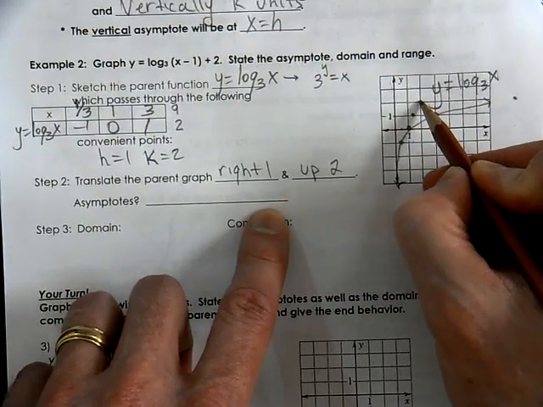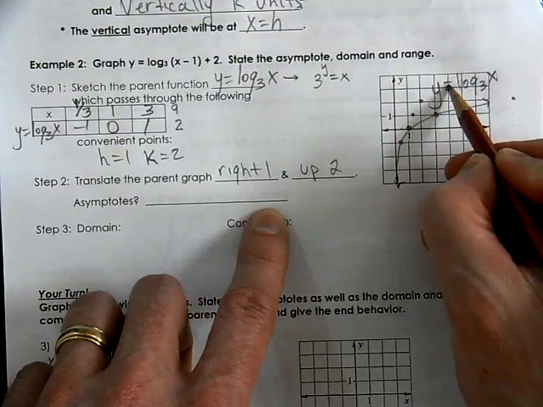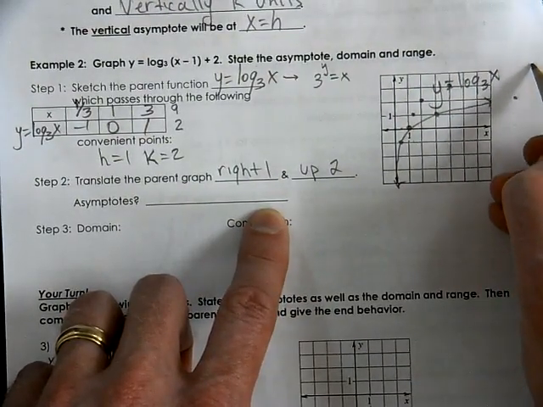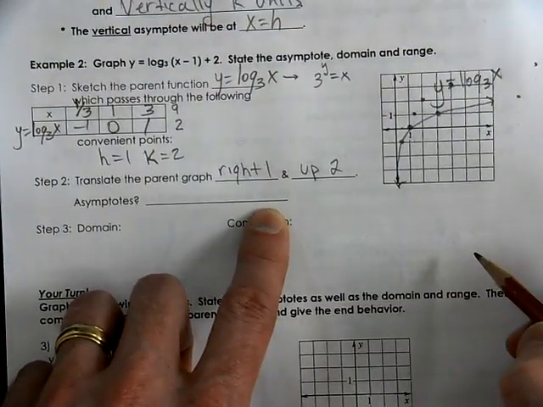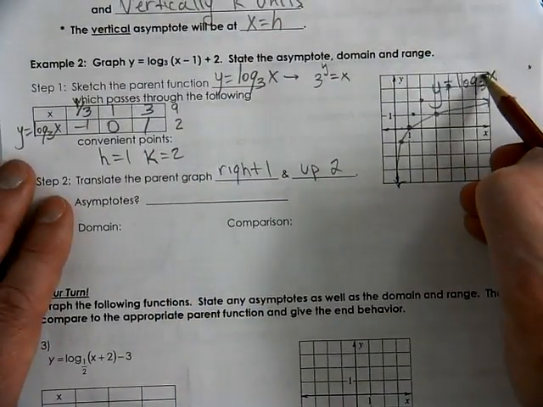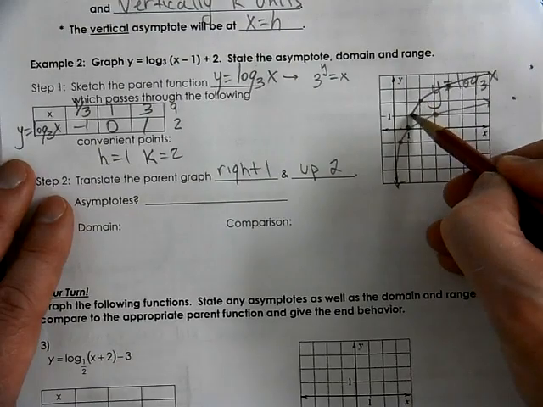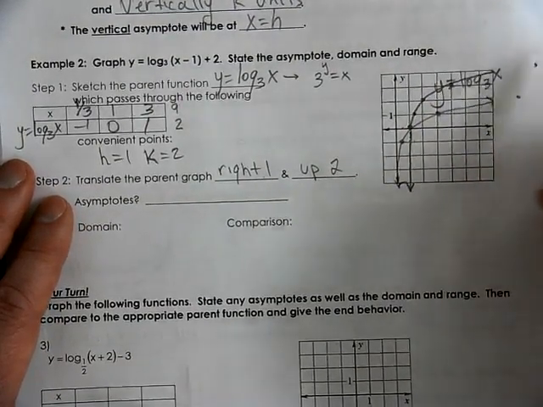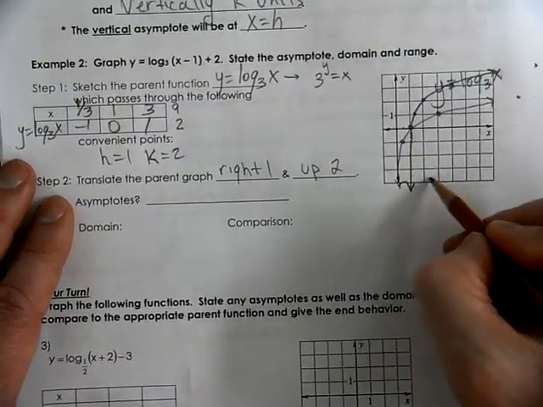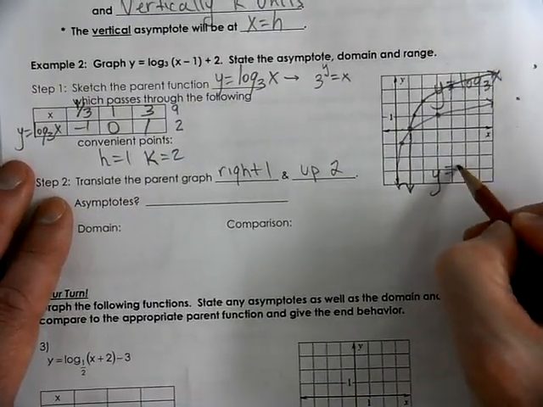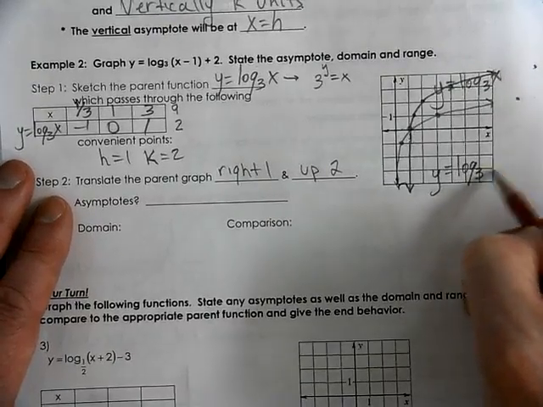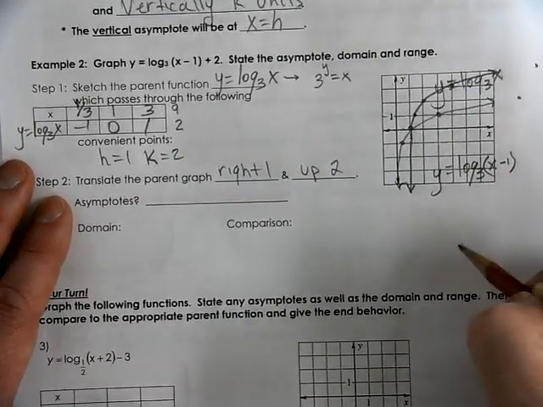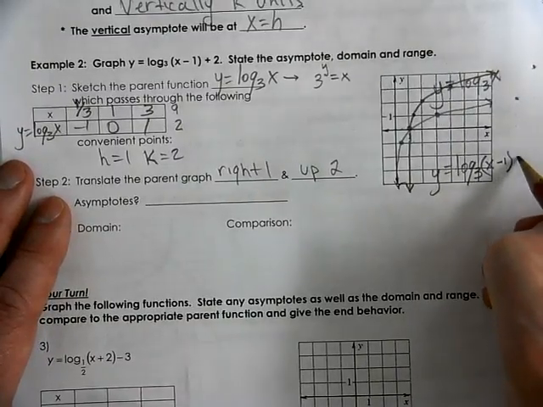Right 1 and up 2. So we now have our graph coming straight through here. And that's going to be y equals log base 3 of (x minus 1), plus 2.